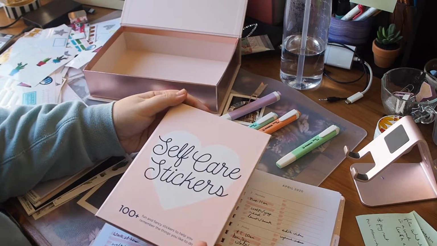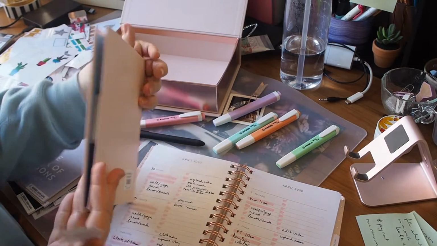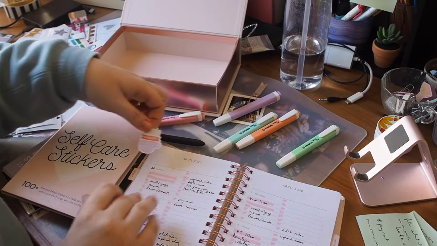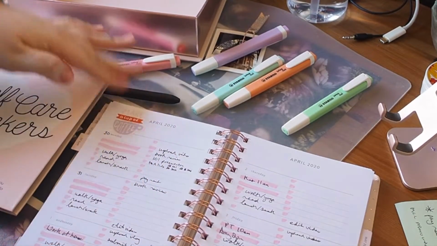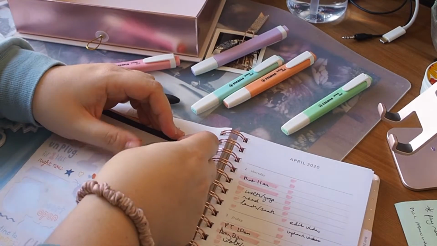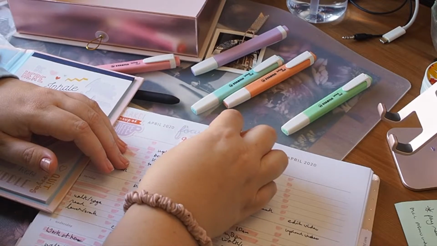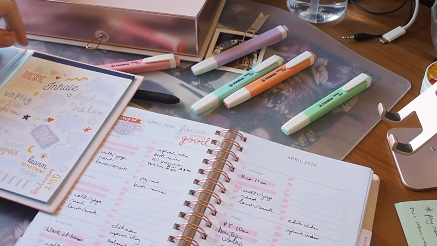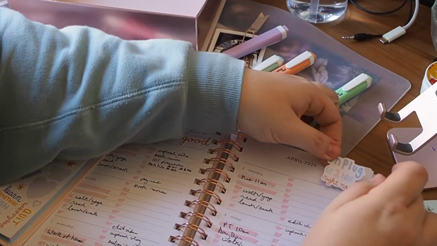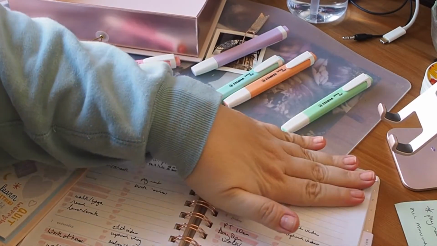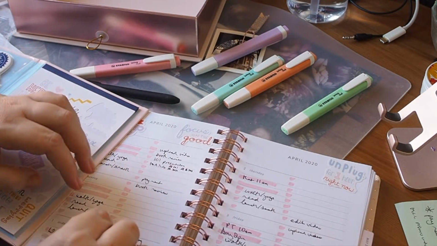So these are a book of self-care stickers by Free Period Press that I got from Paper Source for my birthday. So we'll put them, make a cup of coffee at the start of the week. And then let's put the reminder to focus on the good. Let's put that here. Looks like this week the stickers are going to go at the top. And then let's use the unplug for 1 hour right now. Remind me to do that later. And then I'll grab some of these hearts.